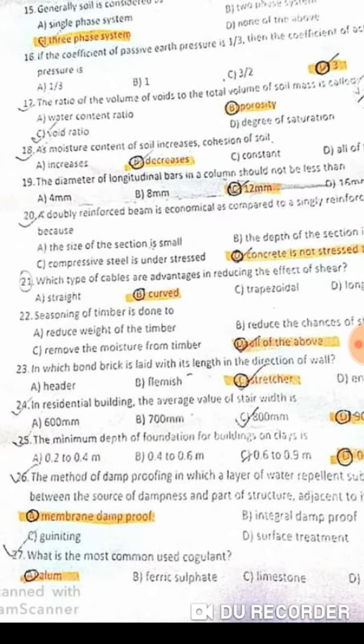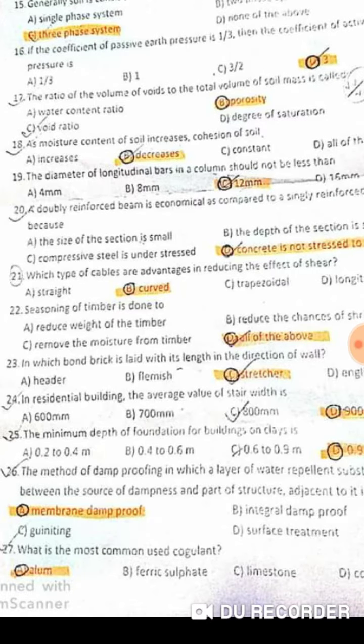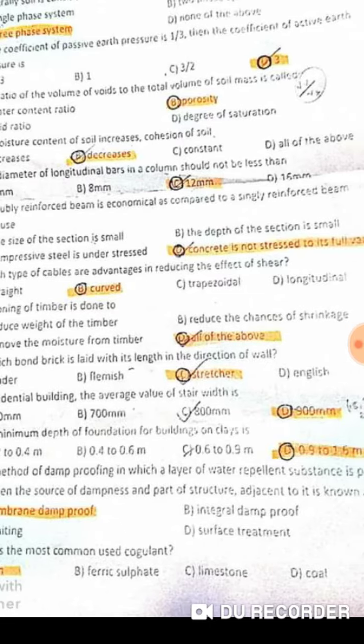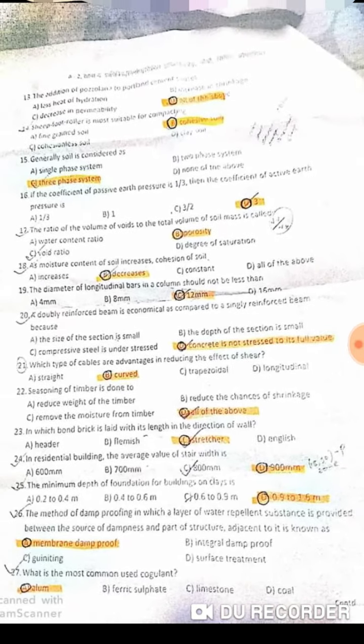The method of damp proofing in which a layer of water repellent substance is provided between the source of dampness and the part of the structure adjacent to it is known as membrane damp proofing.